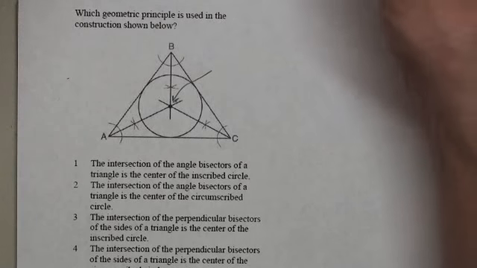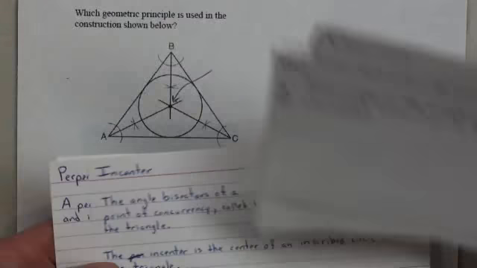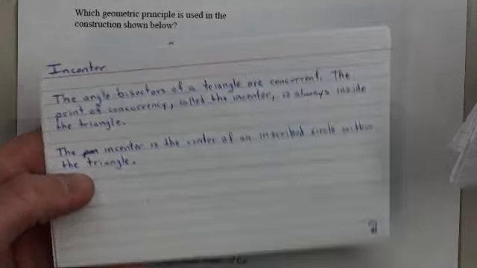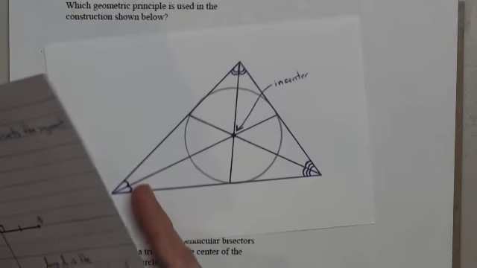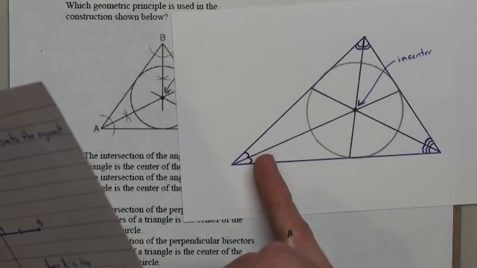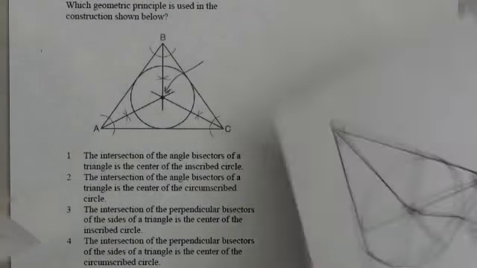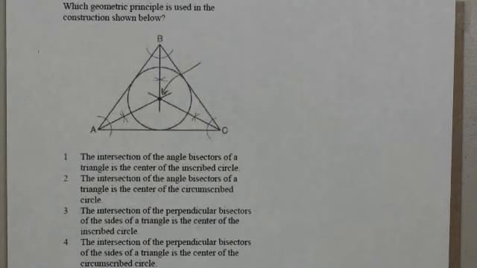You get the card I just had out. You get the incenter, right? The angle bisectors of a triangle are concurrent. The point of concurrency is called the incenter. And that's what it looks like. See that? All those angles are cut in half. And the circle is inscribed in the triangle. That means it's inside the triangle.